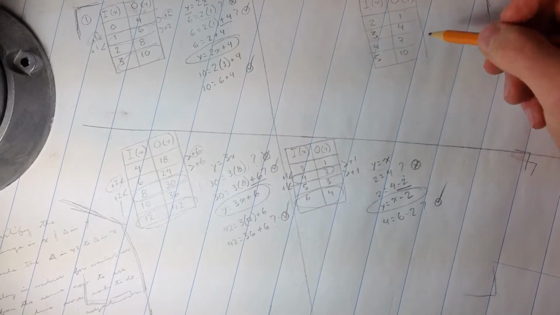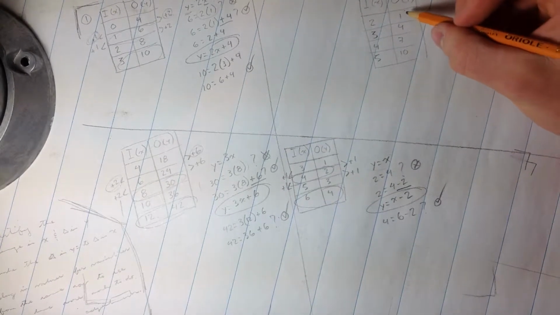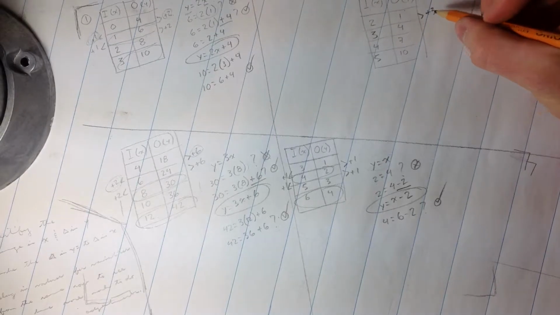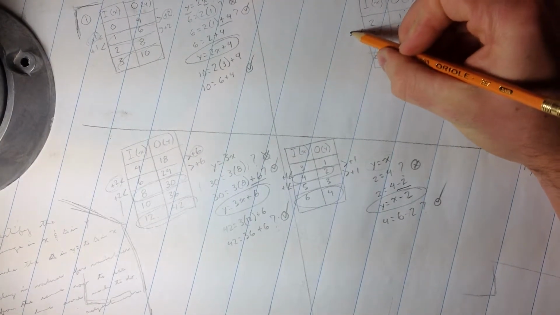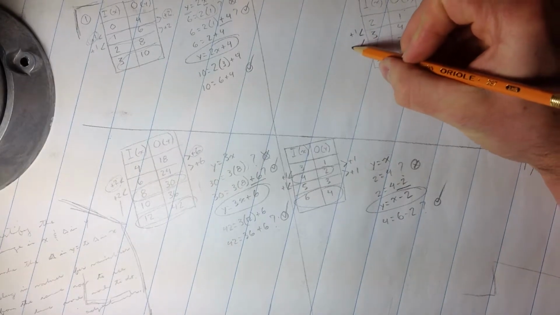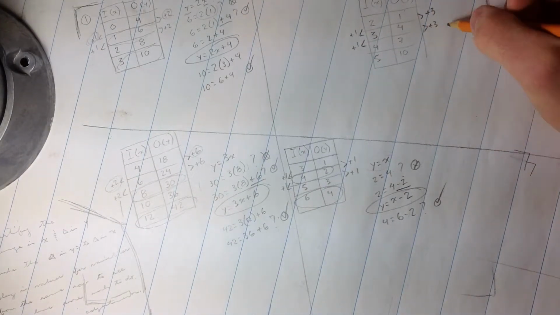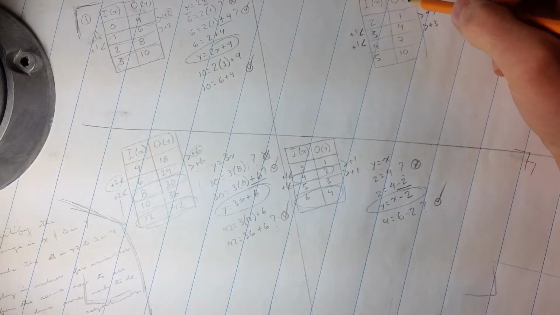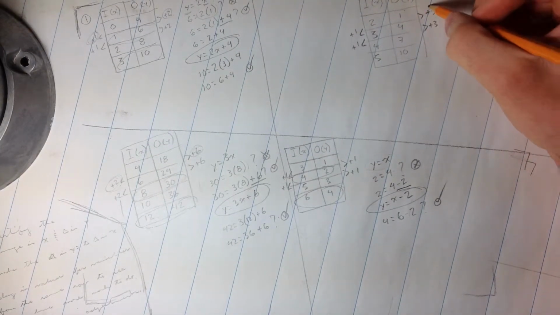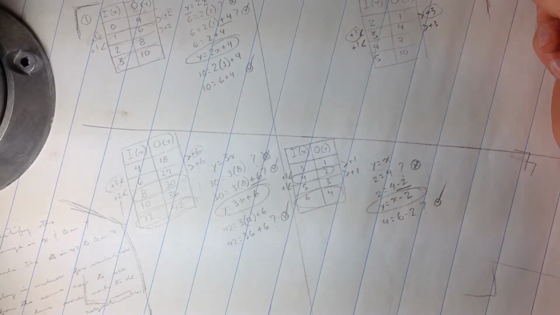Okay, last one. Hopping up here. We're going up by, looks like 3. And on this side, we're going up by just 1, all the way down. So let's first off make the changes equal to each other. So we have plus 3 and we have 1.